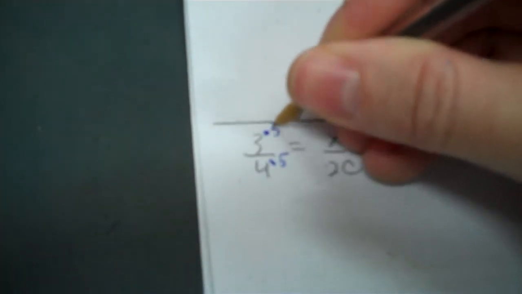So here's 4, here's 20. Well, since 20 is in the 4th row, you can obviously multiply 4 by a whole number to get 20, and the whole number would be 5. Okay, so put times 5. Well, that means the 3 has to be multiplied by 5, and 3 times 5 is 15.